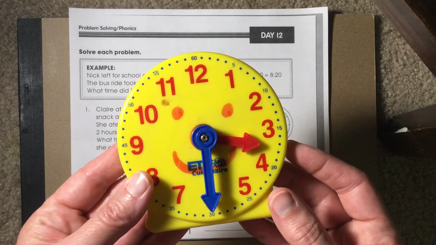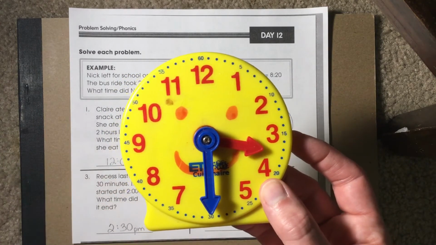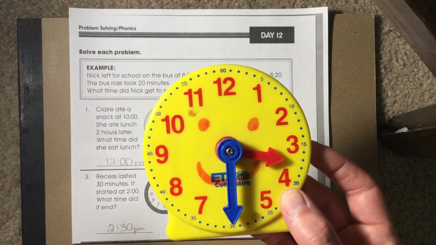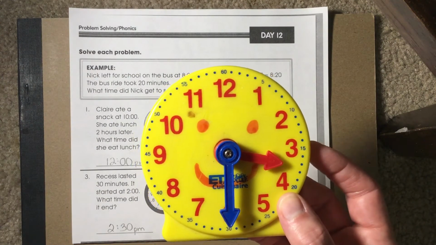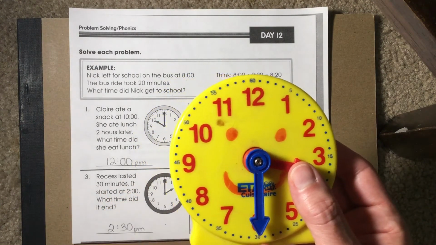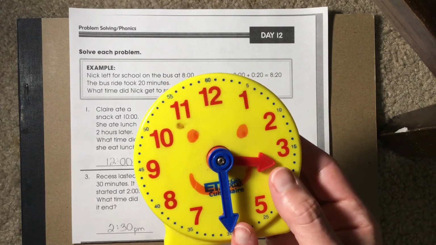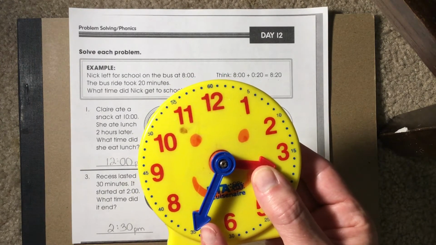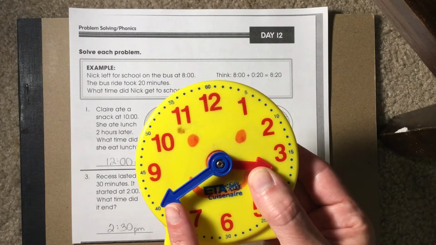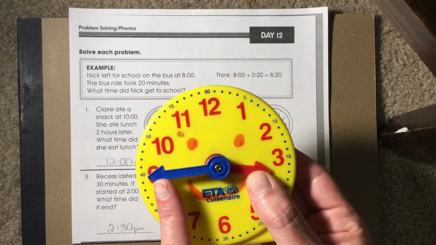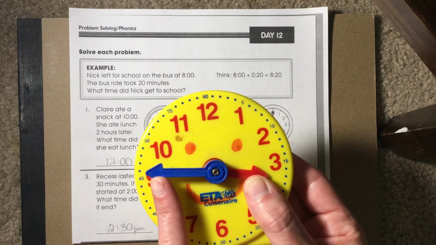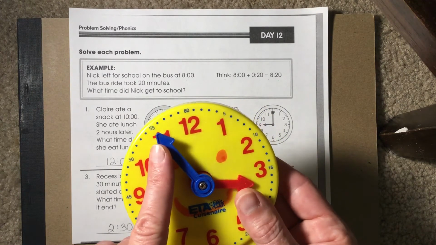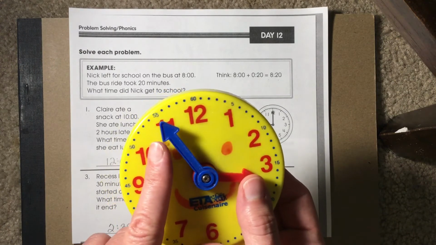Now we need to know what time will it be in 30 minutes. So we need to move the minute hand forward 30 minutes. All right, let's go ahead and do that. We'll count by fives. And we'll say the hour too. So here we go. 3:35, 3:40, 3:45, 3:50, 3:55, and look what happens.